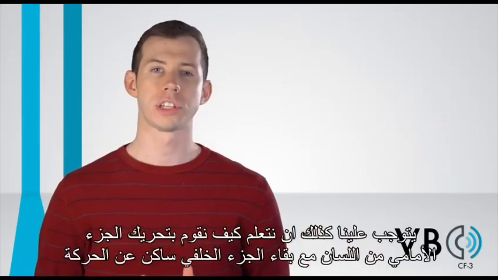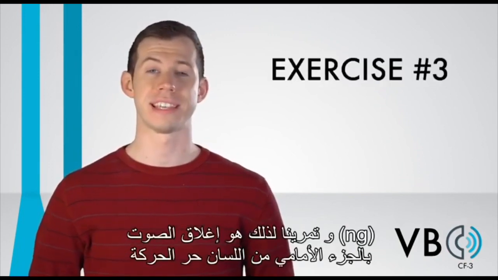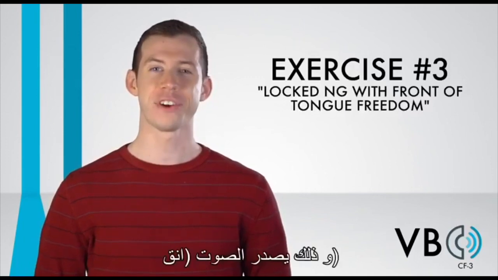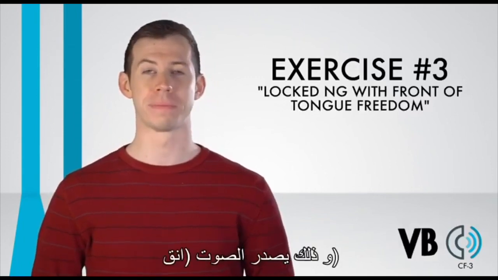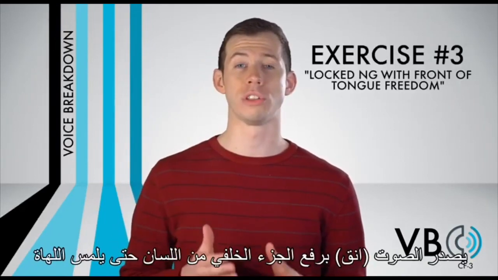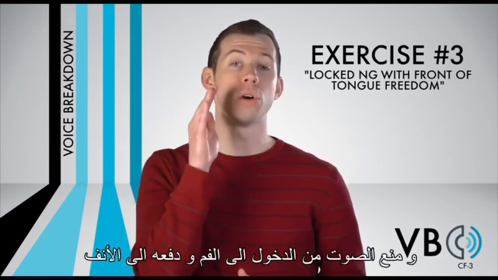We also need to learn how to move the front of the tongue while the back of the tongue is fixed. Our exercise for this is the locked NG with front of tongue freedom. First, make an NG sound. NG is made by the back of our tongue raising to touch our lowered soft palate, blocking sound from entering the mouth and causing it to go through the nose.